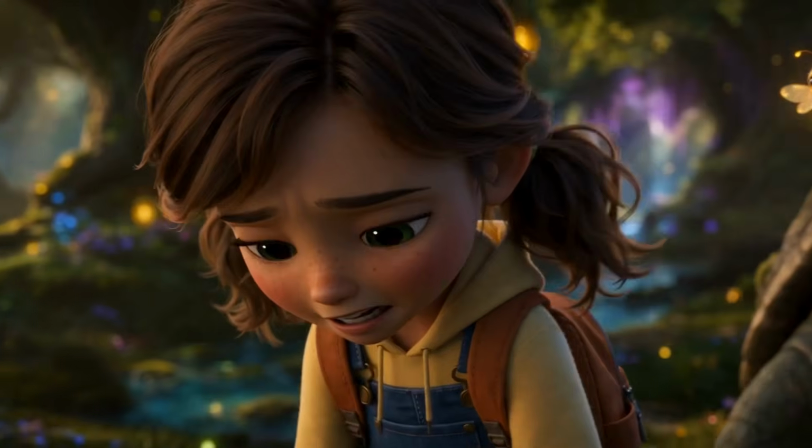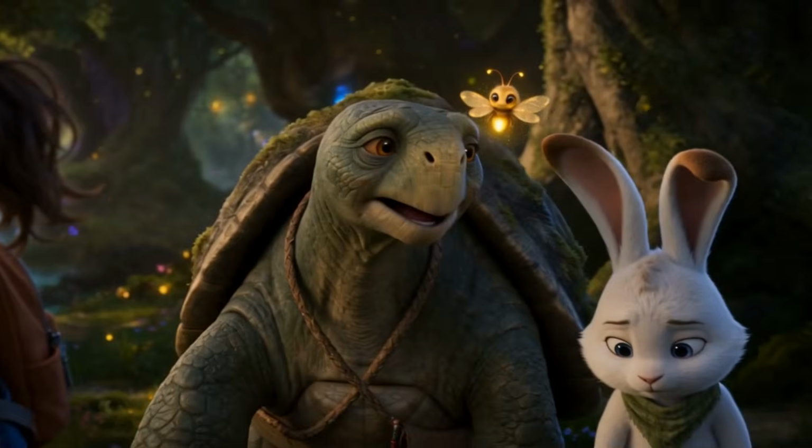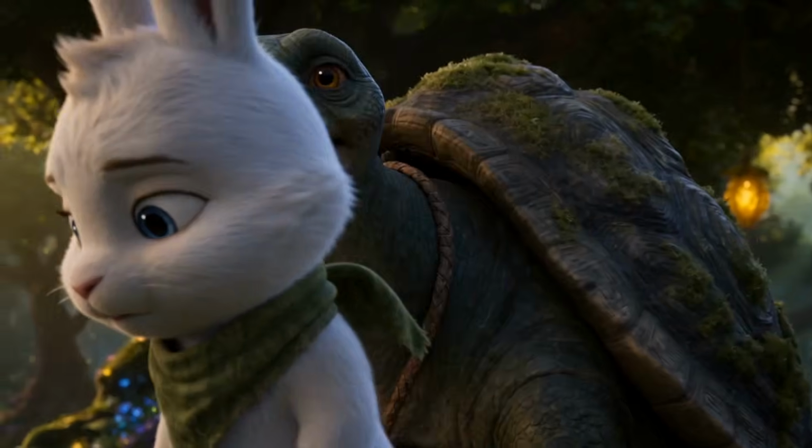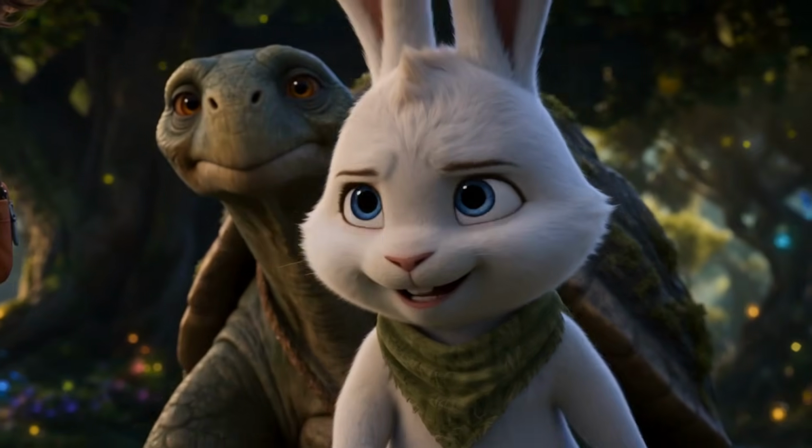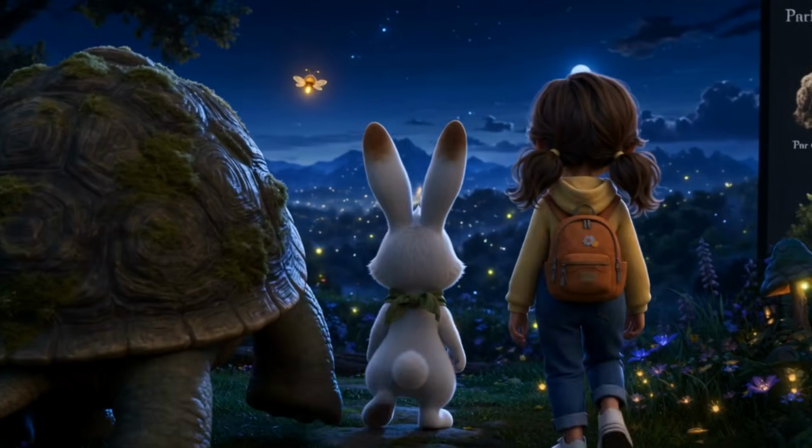What if we don't make it in time? A small light can still guide the way when everything feels dark. Then we keep going. Finish.